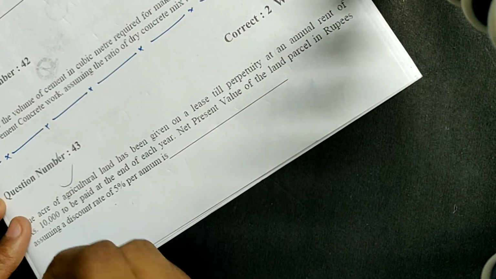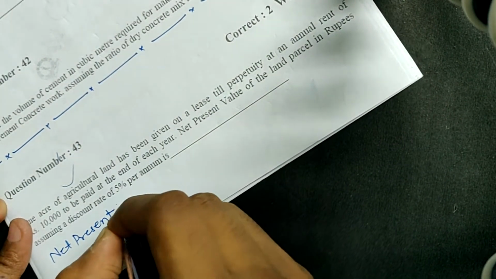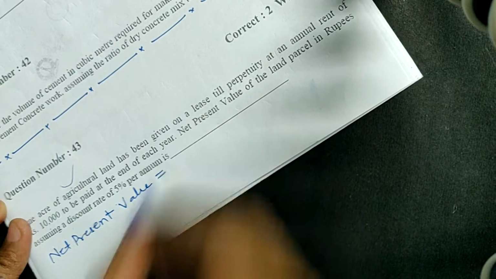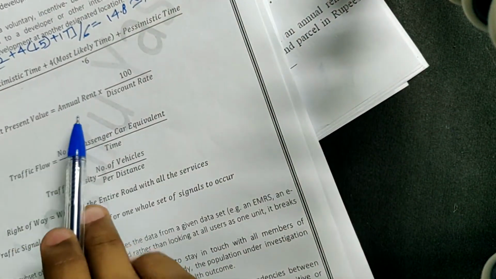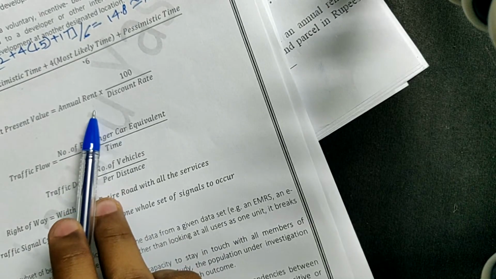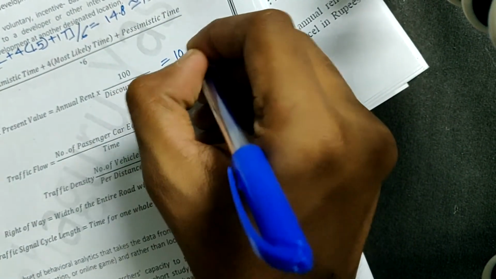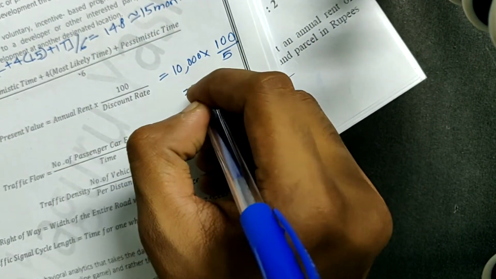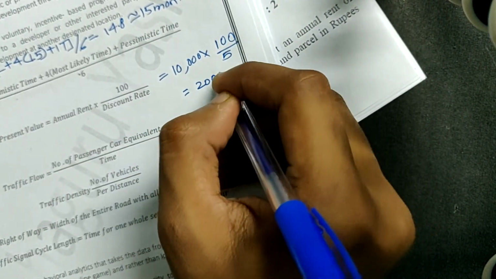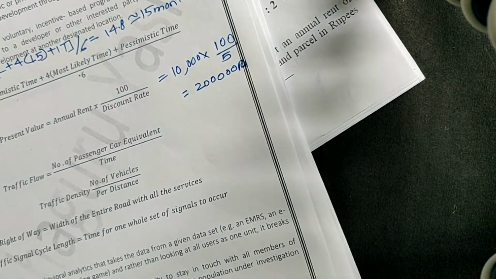So there is a direct value formula, that net present value is basically equal to your annual rent into 100 by discount rate. So NPV becomes annual rent 10,000 multiplied by 100 upon a discount rate of 5, which will give you 2 lakh rupees. This would be your net present value.